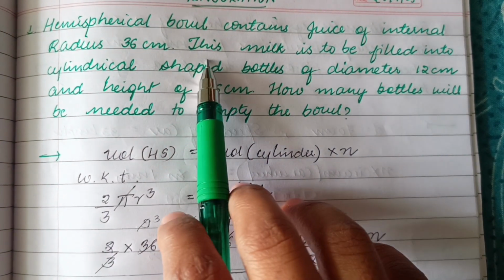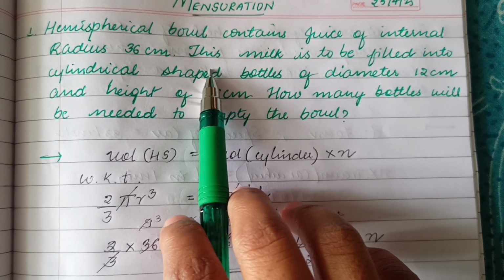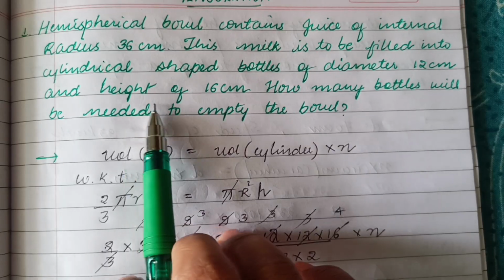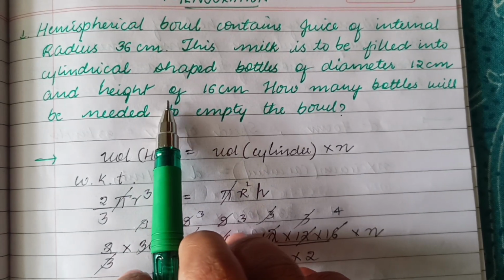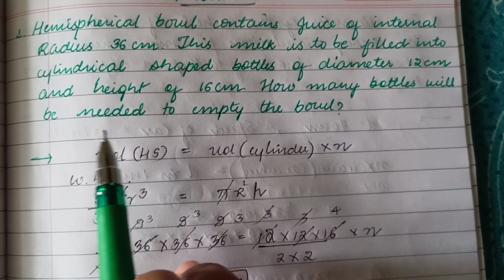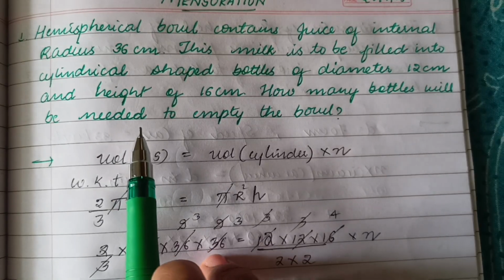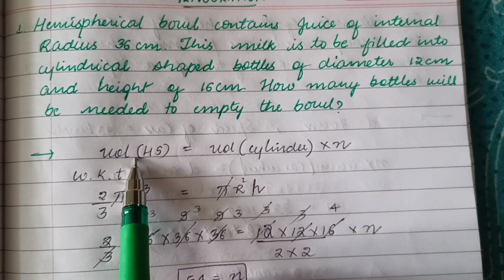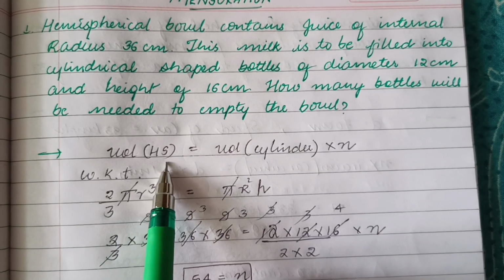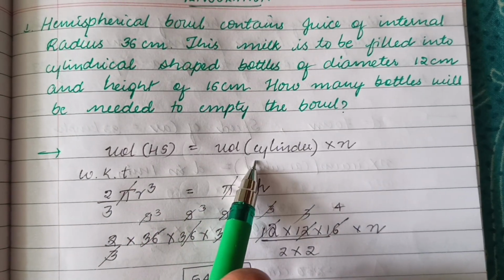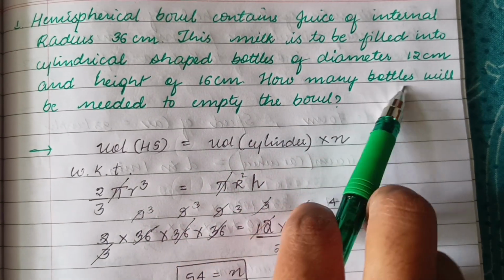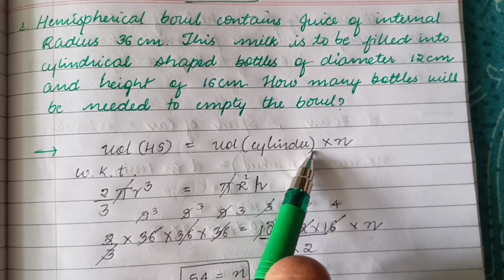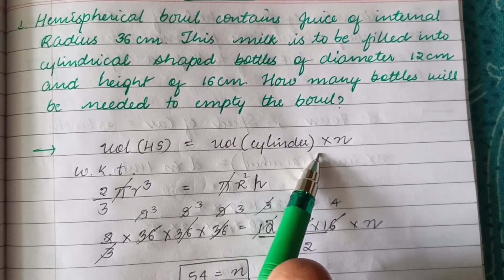initially the milk was there in the hemisphere. Later it got transferred to the cylindrical shaped bottle. So there is no change in the quantity or anything. We just poured the quantity from one container to another container. Therefore the volume of the hemisphere will be equal to the volume of the cylinder, and they asked how many bottles are needed to empty the bowl. So that's why I have multiplied the volume of the cylinder with n.